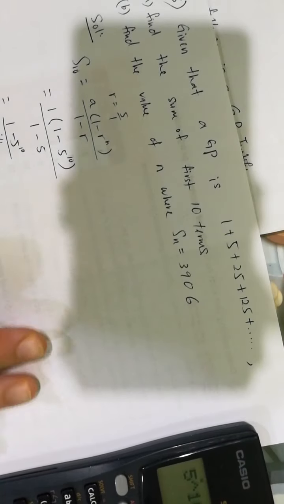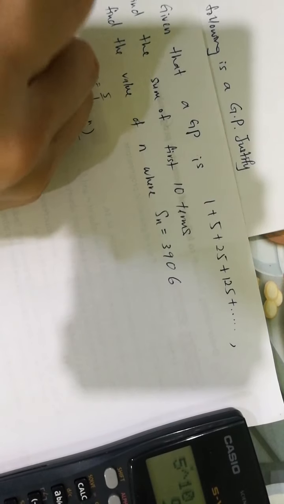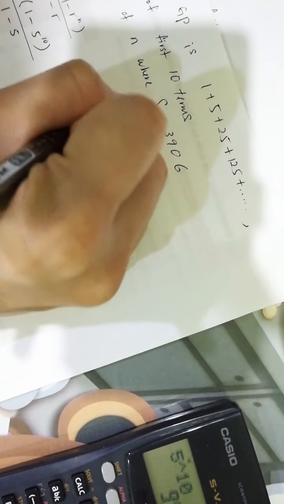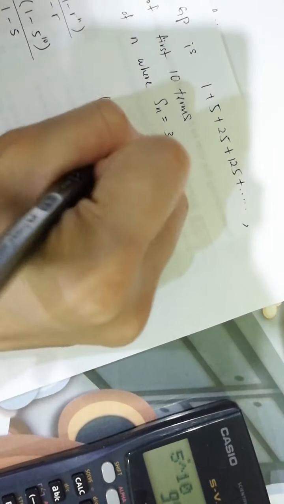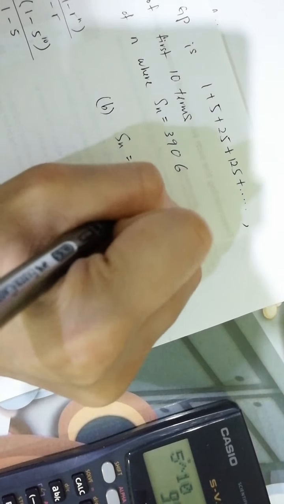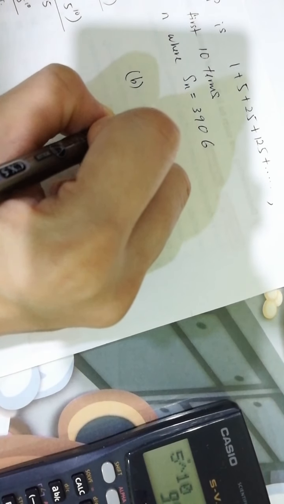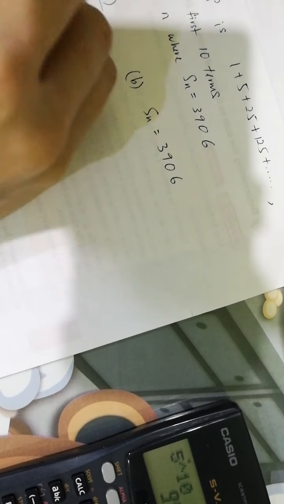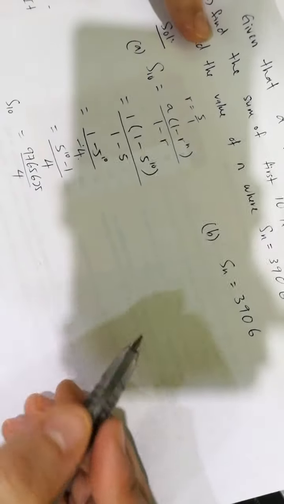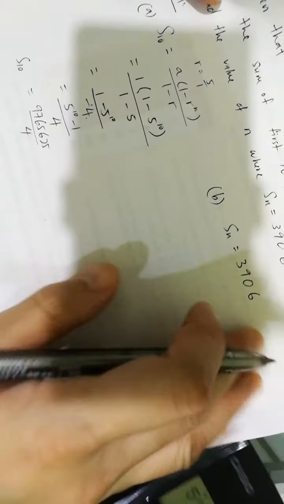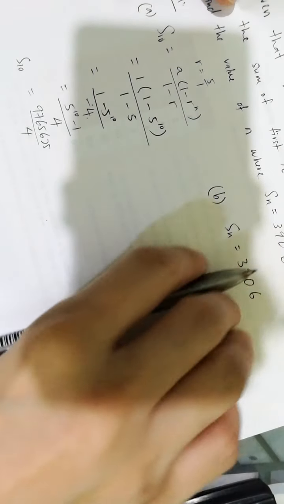Now find the value of n when Sn equals 3906. Now there is one thing here. The formula given is this one, but actually there is something we can adjust.